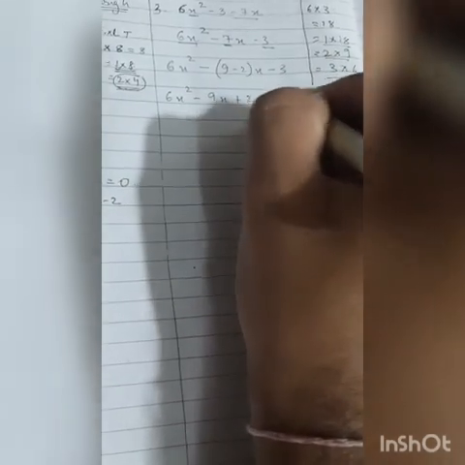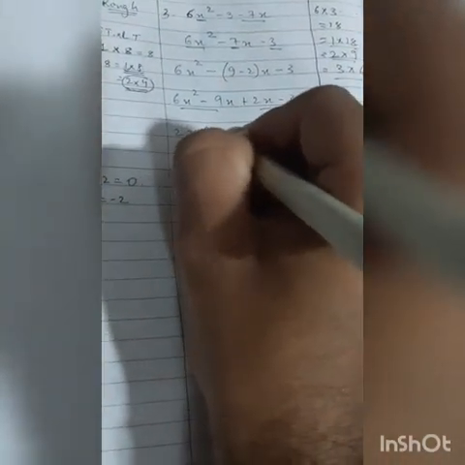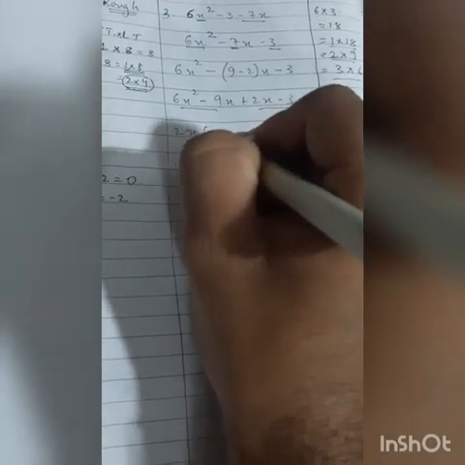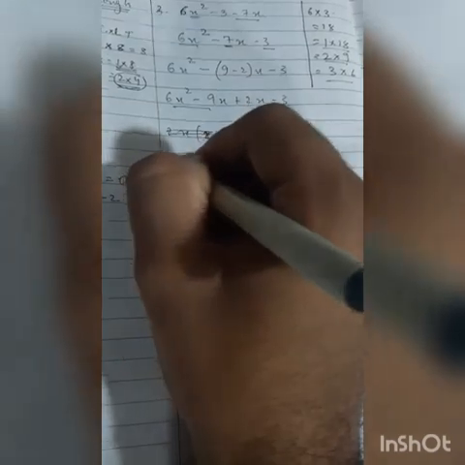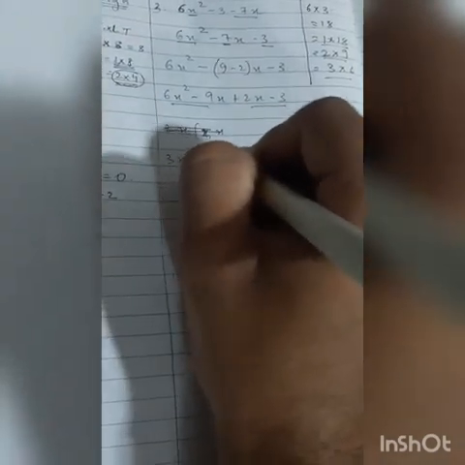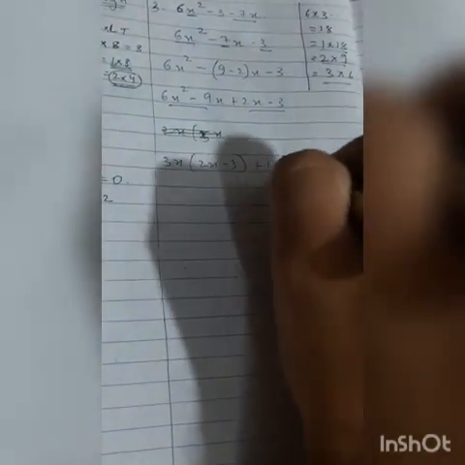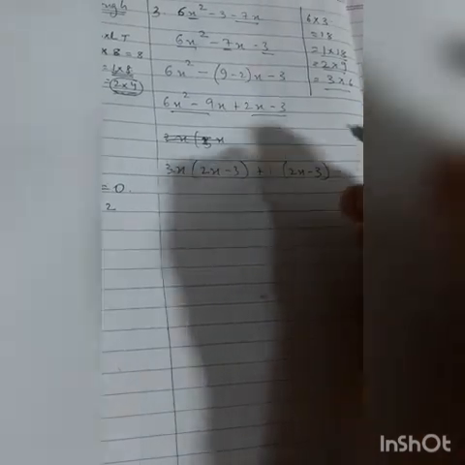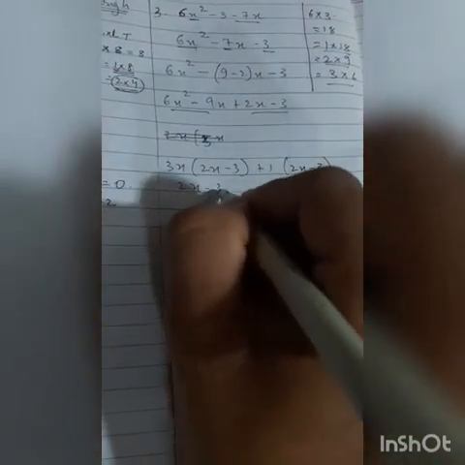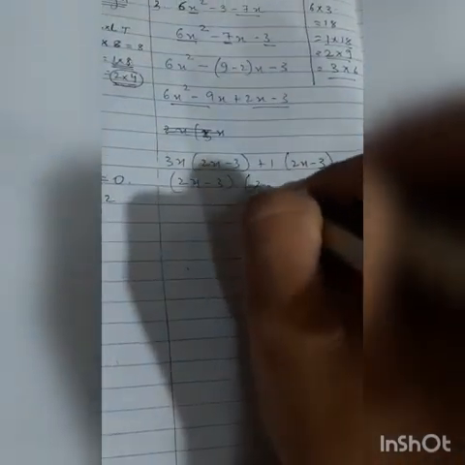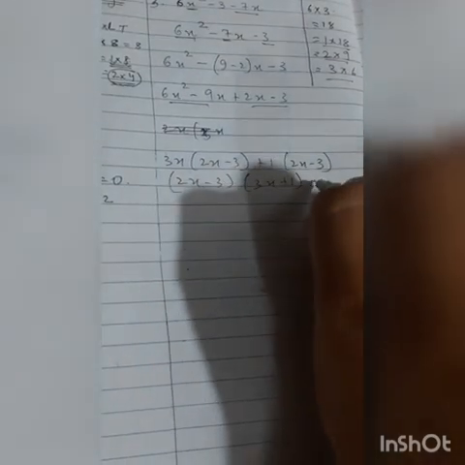So 6x square minus 9x plus 2x minus 3, common 3x from the first two terms, 3x(2x minus 3) plus 1 common, (2x minus 3). So 2x minus 3 is again common, and 3x plus 1 is the other factor.